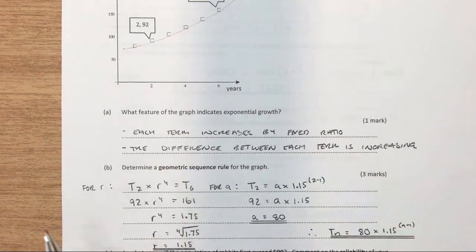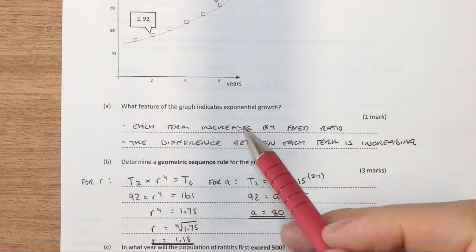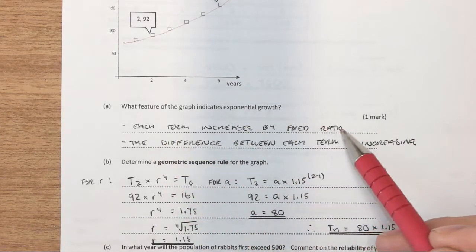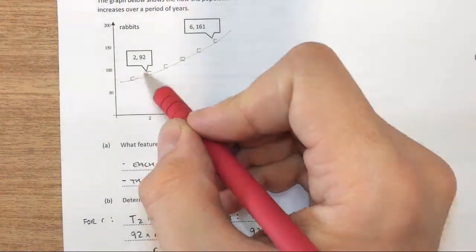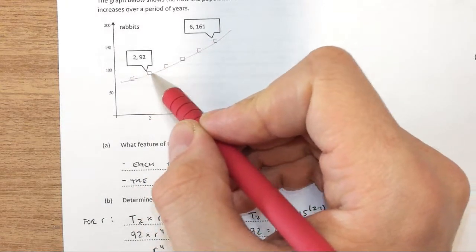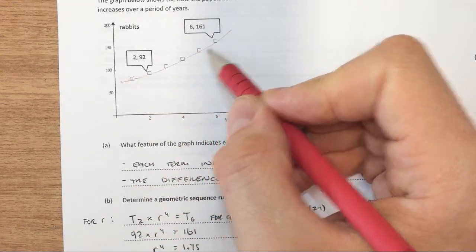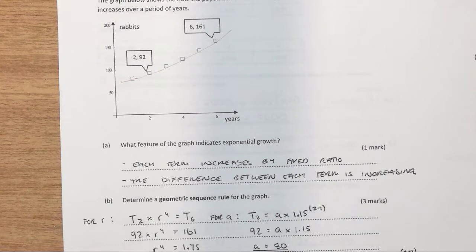I know it says one, and probably in an exam one would be enough, but I want us to get into the habit of knowing both. So I actually made them a half mark each. So each term increases by a fixed ratio, and the second one, the difference between each term is increasing. So we can see here the difference between term 1 and 2, and then term 2 and 3, 3 and 4, 4 and 5, 5 and 6 is getting larger each time.